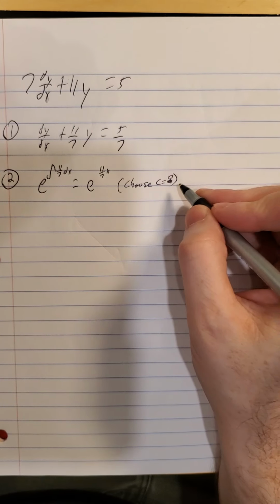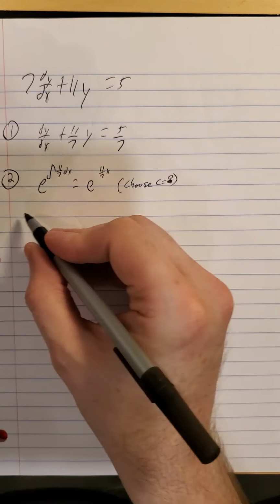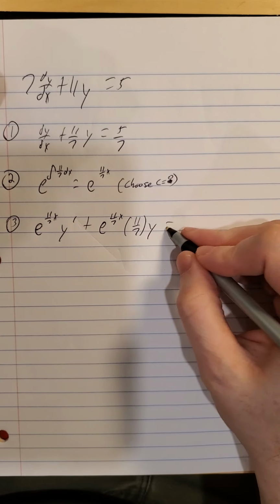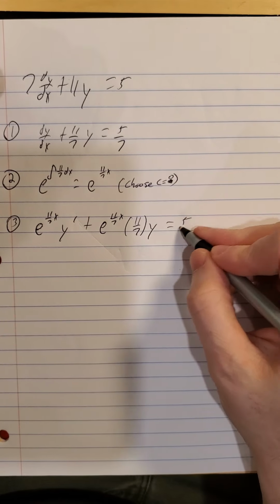So we'll multiply everything, both sides of the equation, by this factor. So we have e to the 11/7 of x times y prime plus e to the 11/7 x times 11/7 times y is equal to 5/7 of e to the 11/7 x.